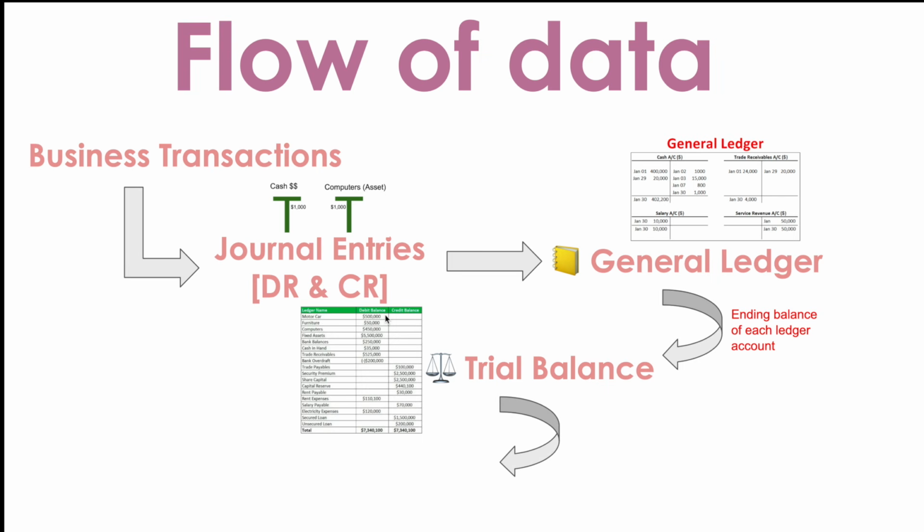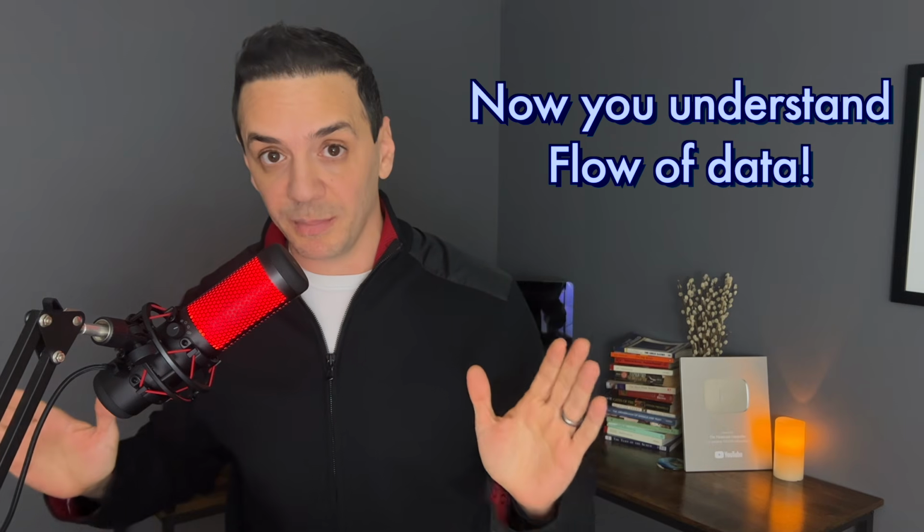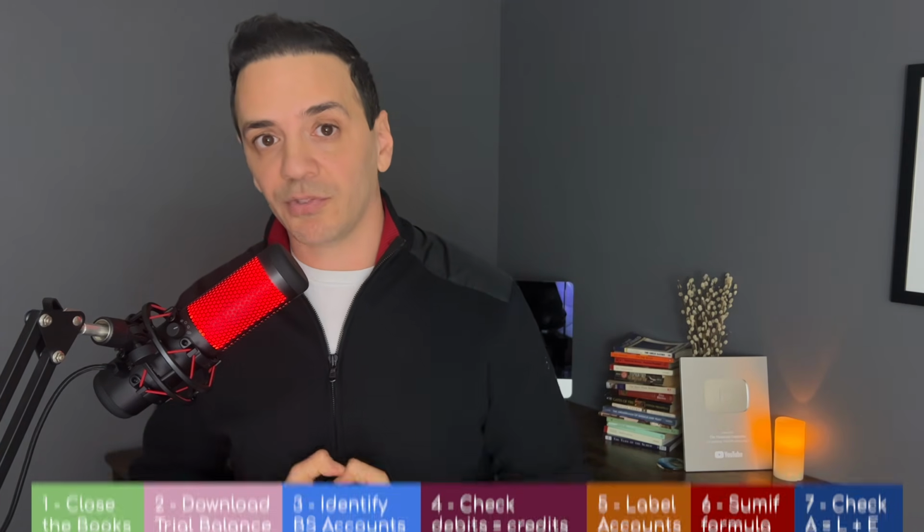So a trial balance will be a summary of all of the accounts with the ending balances and the debit balance or the credit balance in each of the accounts to double check that our debits are going to be equal to our credits. And then once we have the trial balance, we can go ahead and create the financial statements, which is what we're doing today. We're taking a trial balance and we're using it to create the balance sheet. All right, let's do it. So we're doing really well. Now we understand how the business transactions flow to the financial statements. Okay, now let's talk about the 7 steps to create the balance sheet from the trial balance.